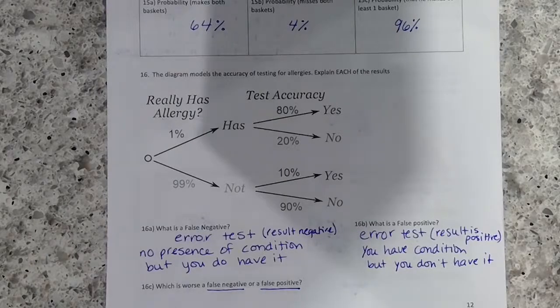Okay, so I went back and added my definition. And again, you can write your own words. So a false negative, both of these are wrong test results, okay? But a false negative tells you that you don't have the condition, but you really are sick. You just don't know it. A false positive says that you are sick, but you actually in reality don't have that.